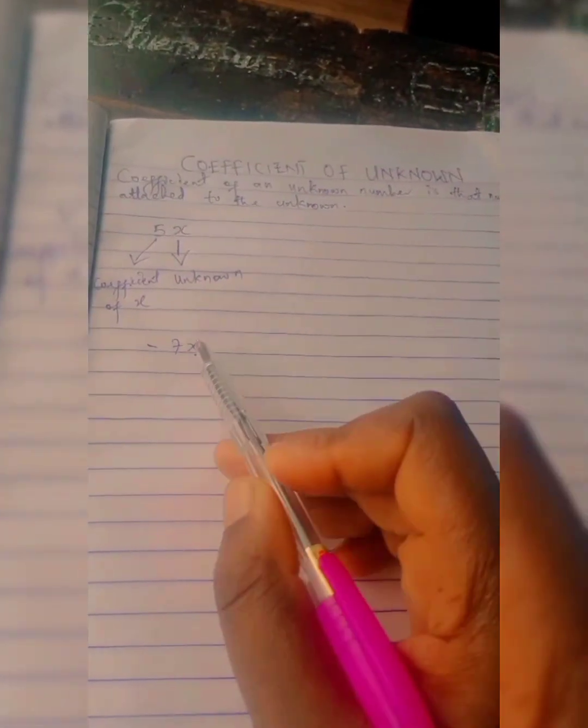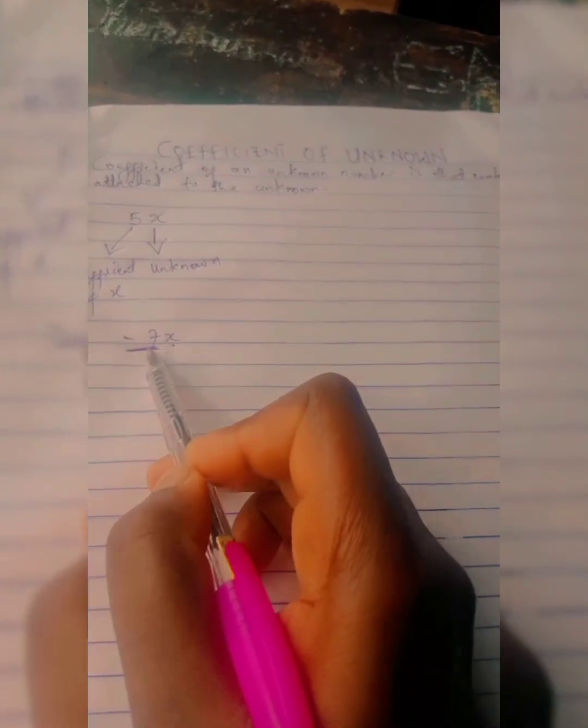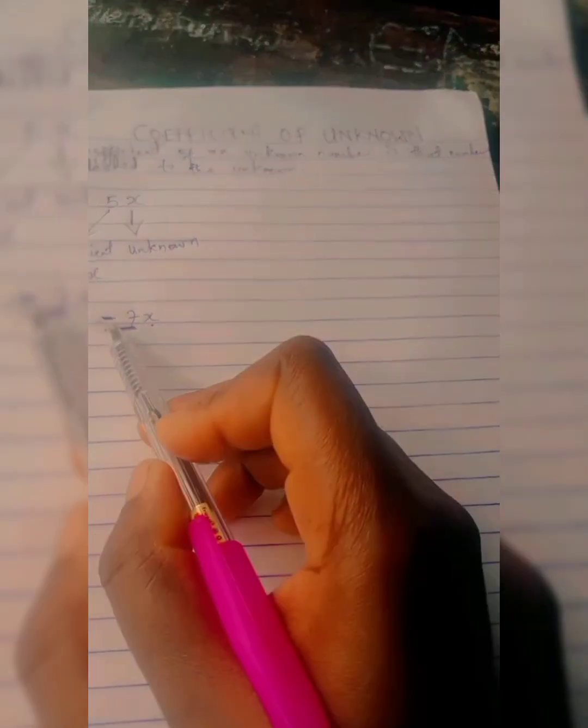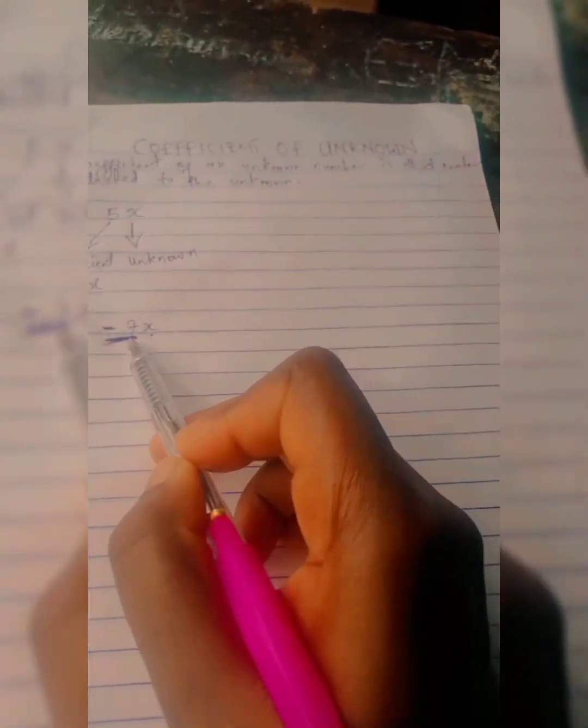Now, in situations when they give you something like minus 7S and they ask for the coefficient of S, you still ask yourself what number is attached to S. The minus is not useless. The coefficient here is minus 7.